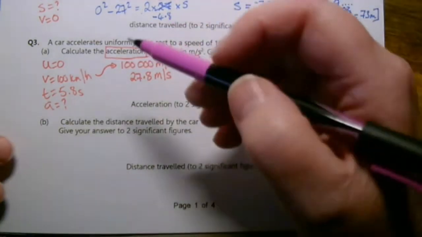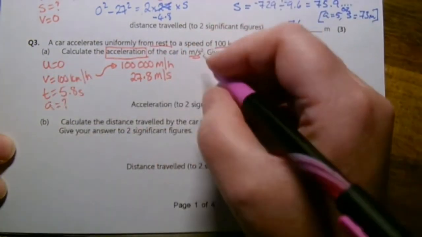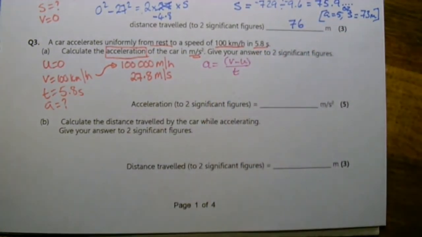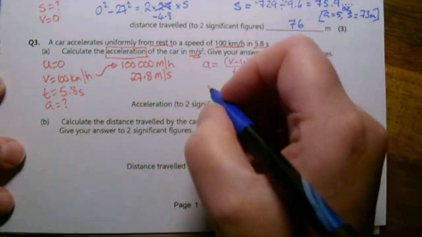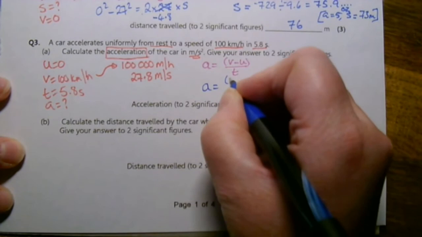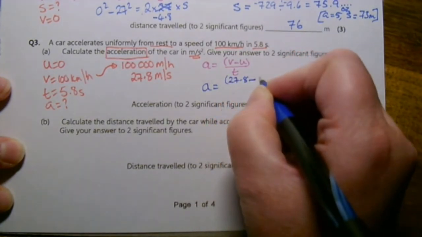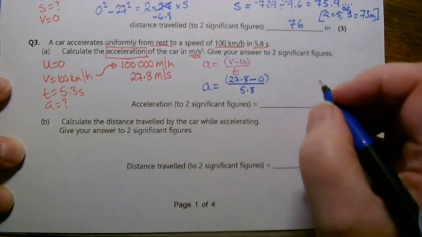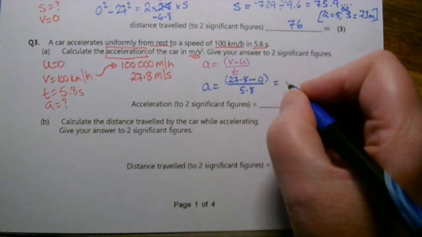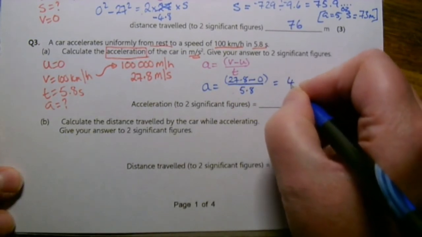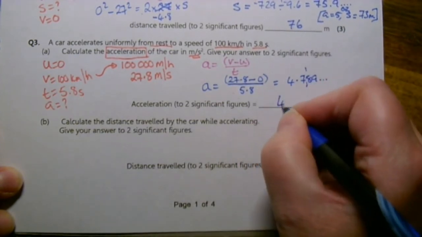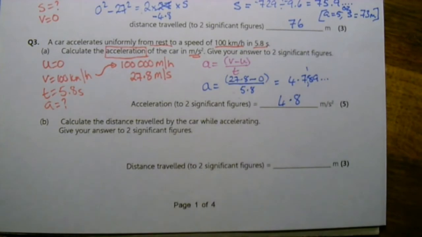Right, we've got u, v, t, we want a. So a equals v minus u divided by t. Put in the numbers. v was 27.8, u was 0, t was 5.8, and that comes out to 4.789. I want two significant figures. That's 4.8 meters per second squared.